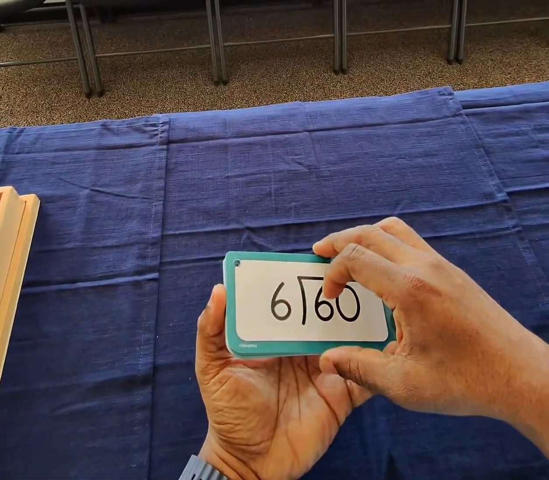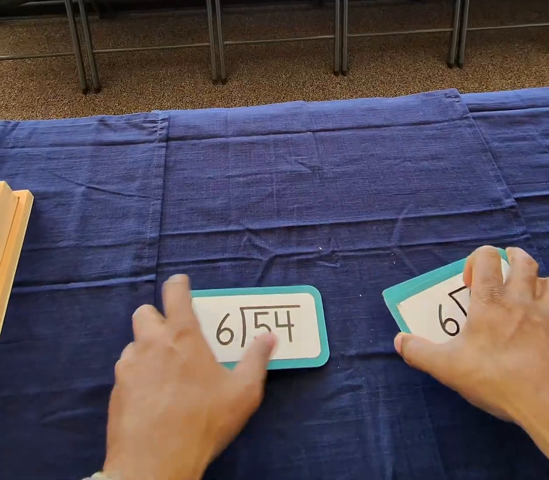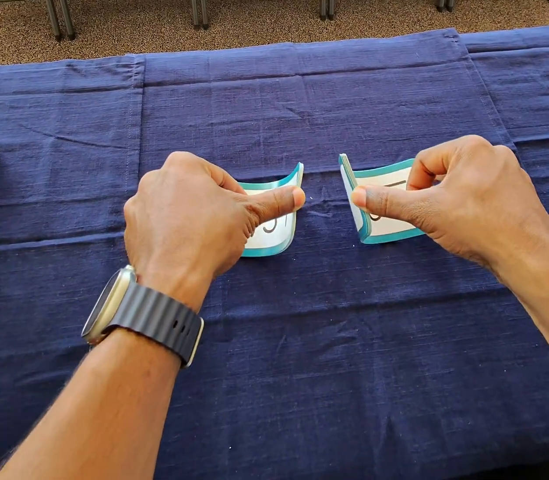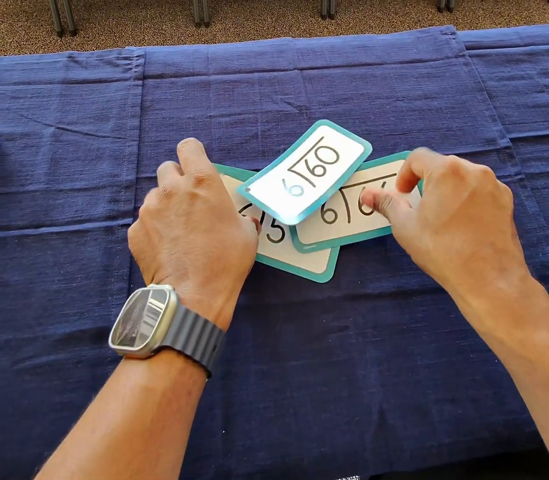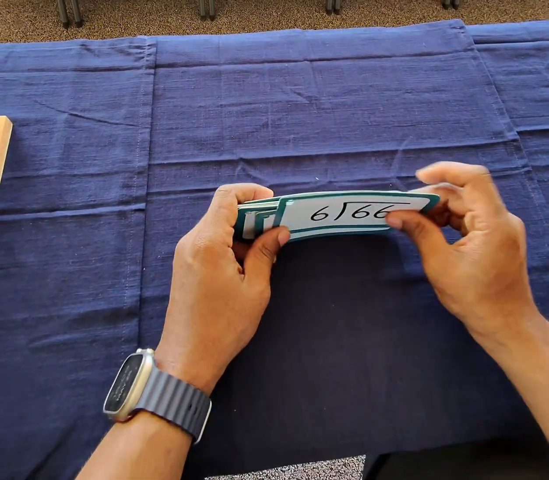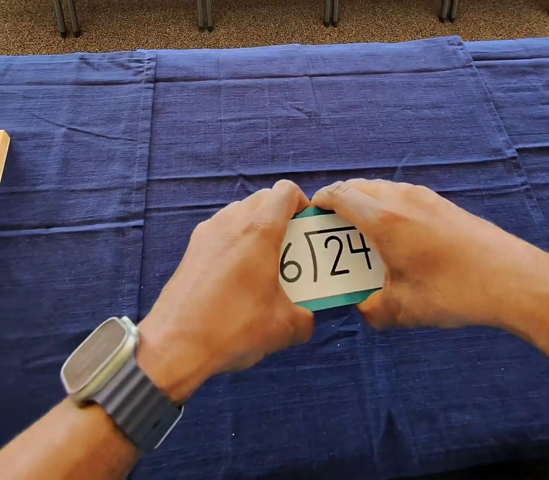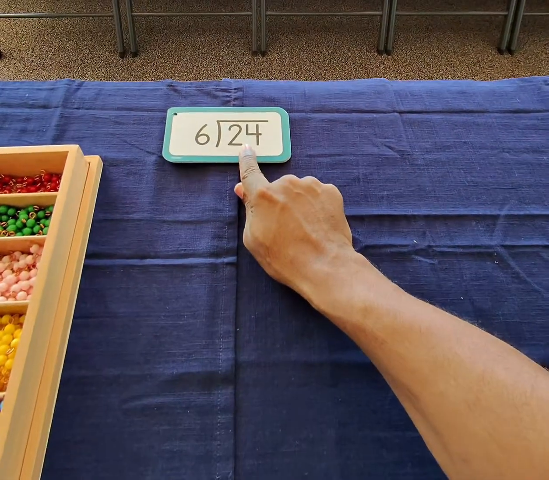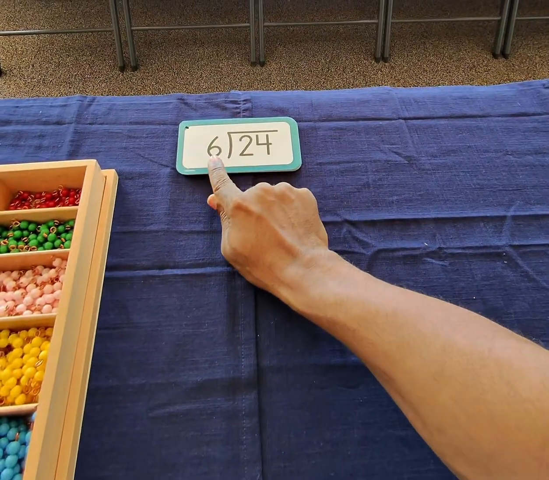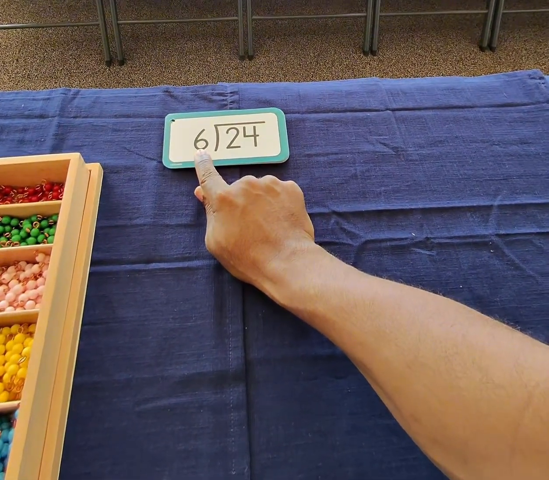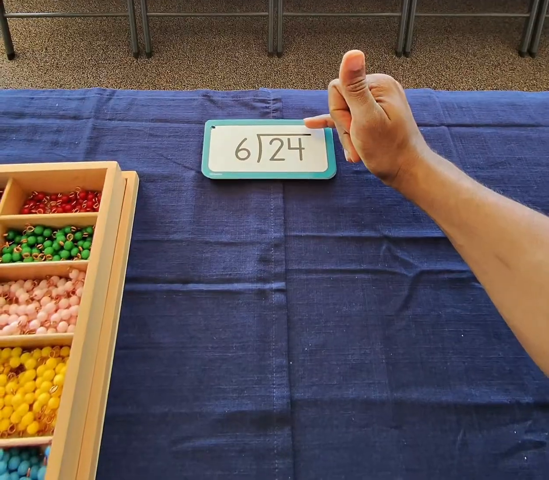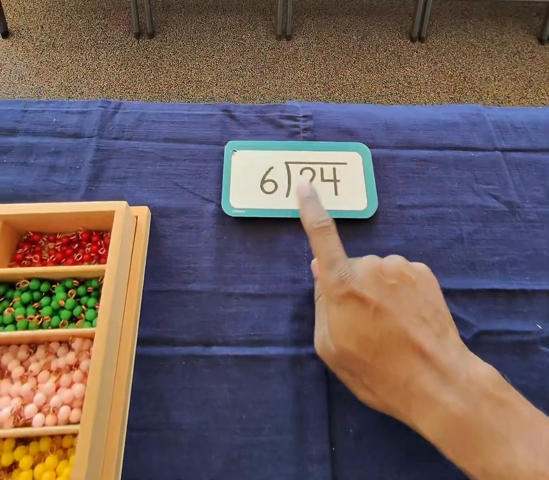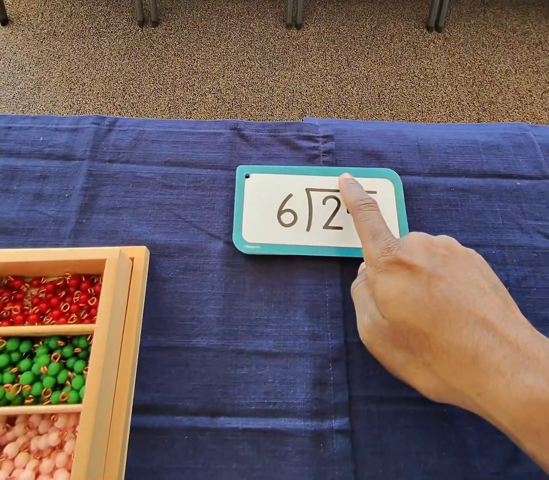Now, you can get those pre-printed strips if you want, or you can simply take these and do a little thing we would do if you were playing cards. Let's shuffle them up so we can randomize them. Here we've got the dividend divided by the divisor equals the quotient, and if you have any remainder. So: dividend, divisor, quotient.